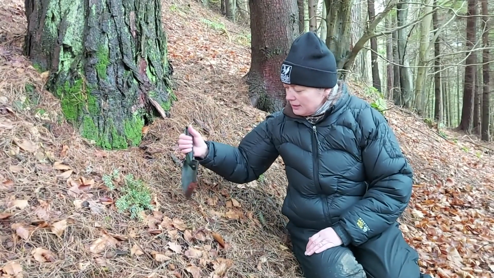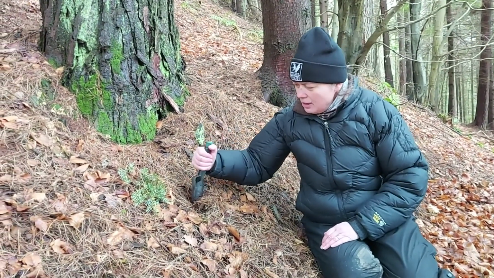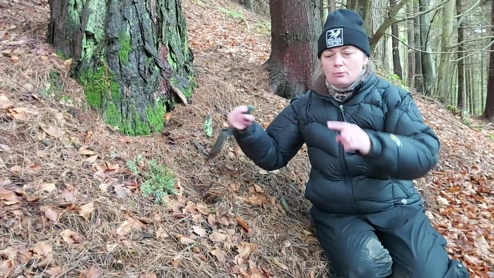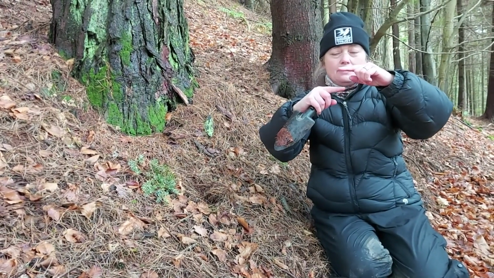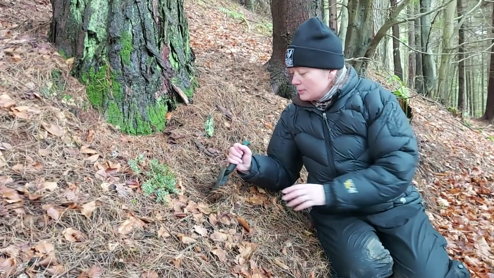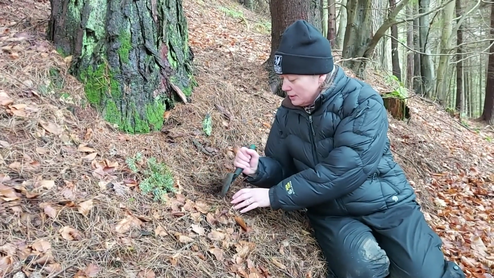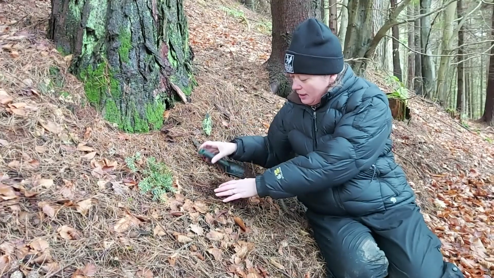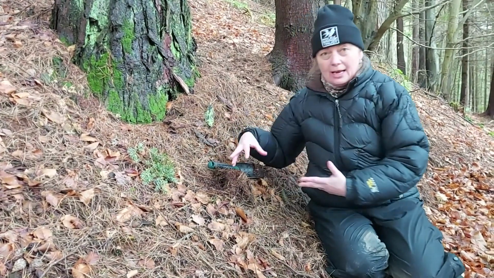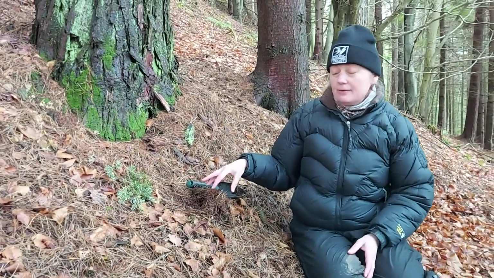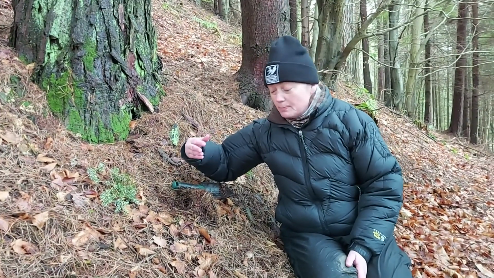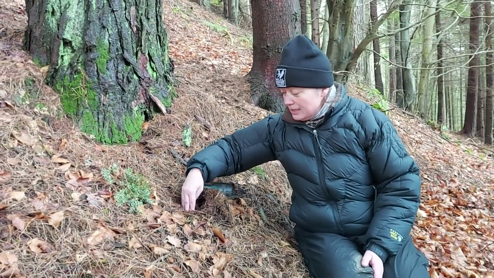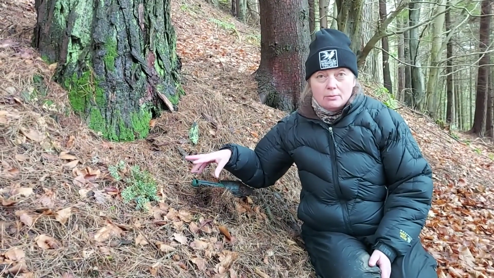So if I just have a little look here, I think the last leaf litter layer was about 6 centimeters deep. This one, oh gosh, I'm going down quite far, right? So we've still got that top layer, the leaf litter layer, the L layer. Then we've got the fermentation layer where it's just beginning to break down, and I've just reached down here to some of the humus.